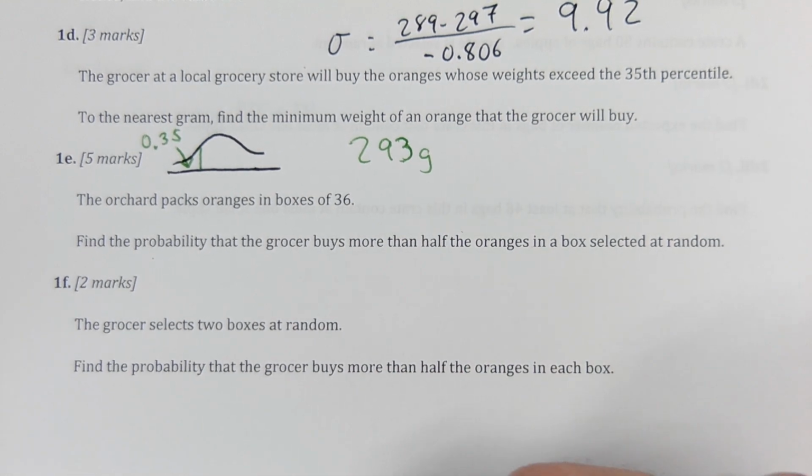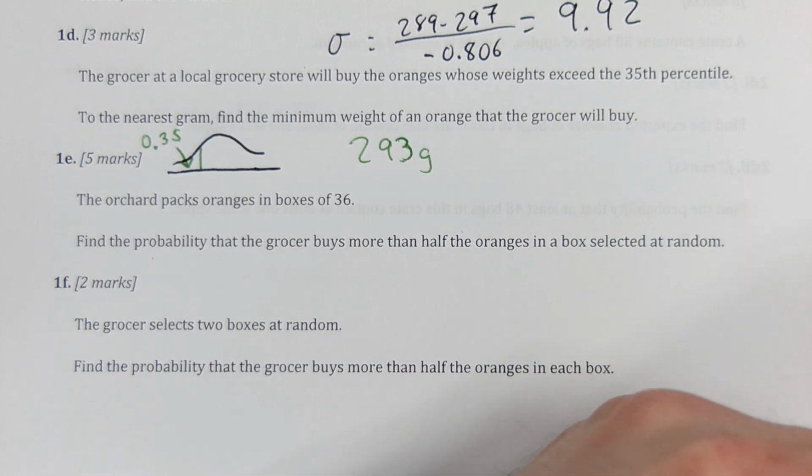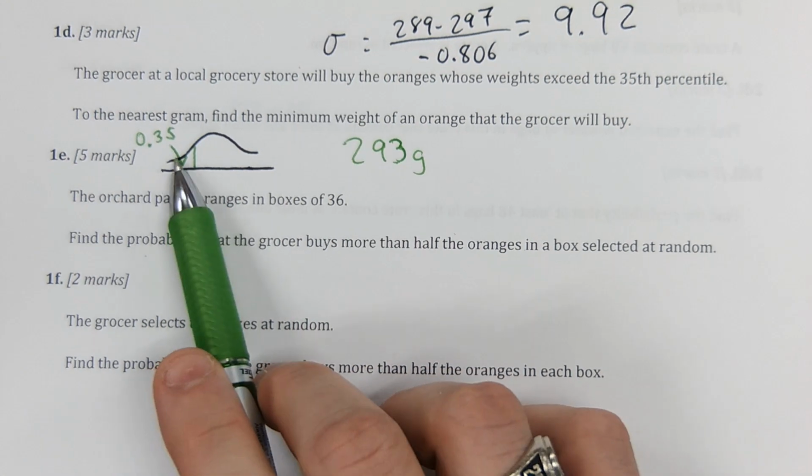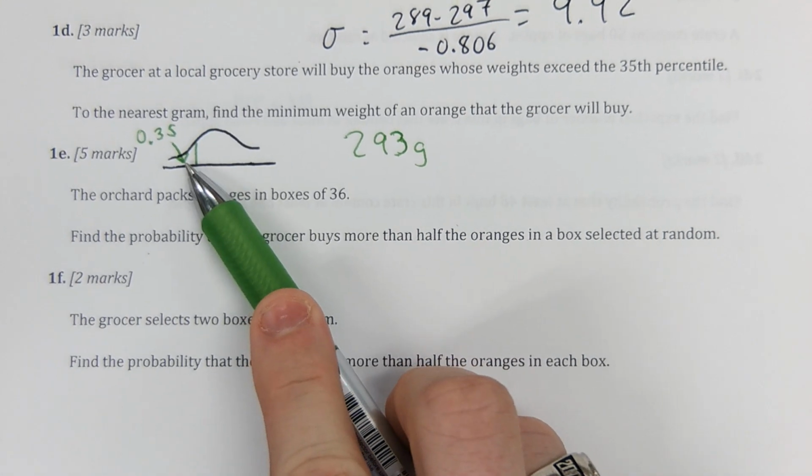What's it sound like? It's binomial, because an orange either makes the cut or does not. It's either heavy enough or isn't. What's the probability it's heavy enough? 0.65, because that's the opposite of this.